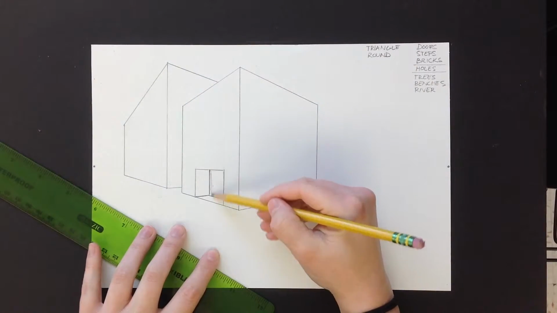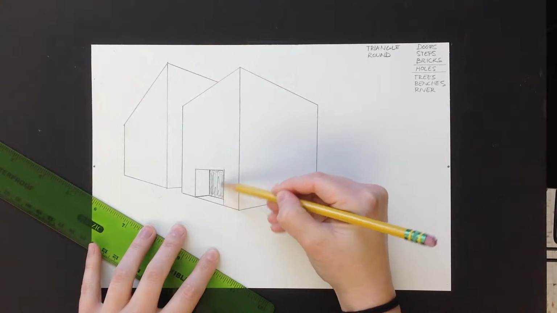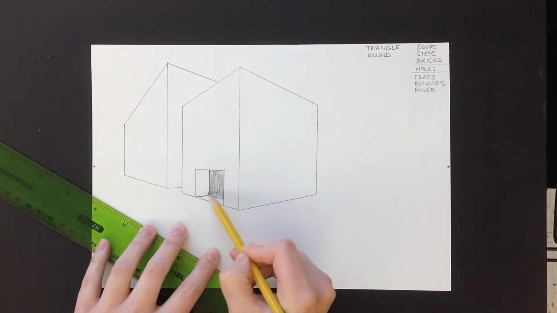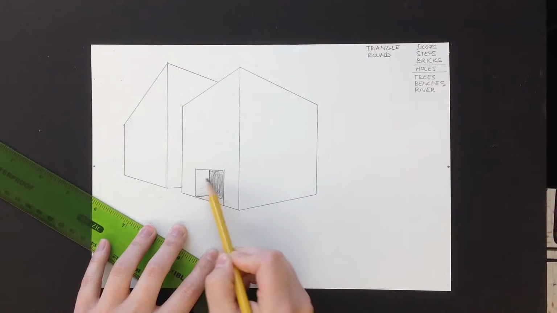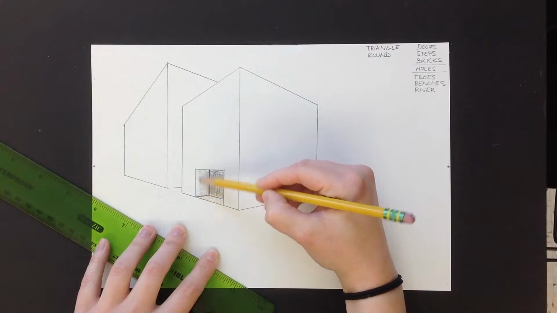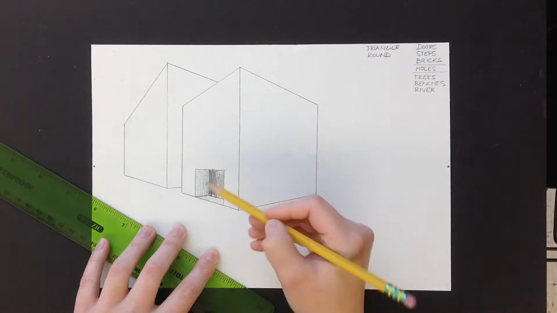And so now this is my door part here. And this is kind of like that patio area I was telling you about. And again, the shading is what's going to make it look like it's going into the building.